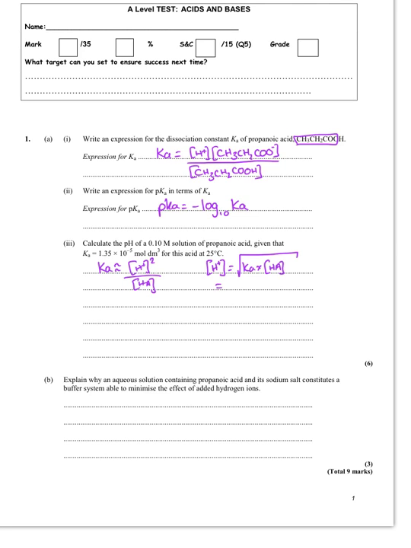We know Ka is 1.35 times 10 to the minus 5, and the concentration is 0.1. And if we calculate that, we should get 1.16 times 10 to the minus 3.